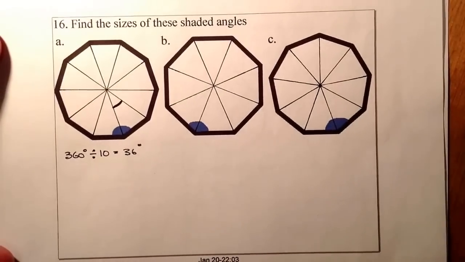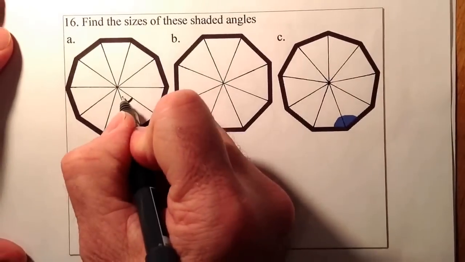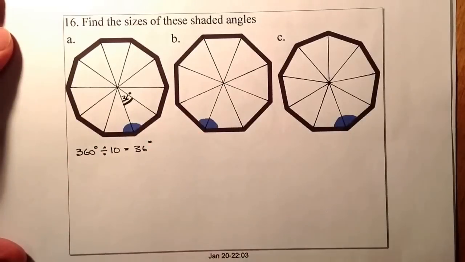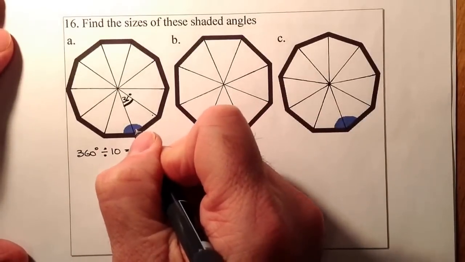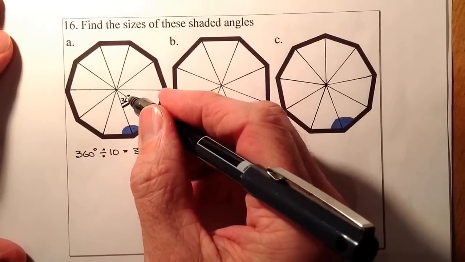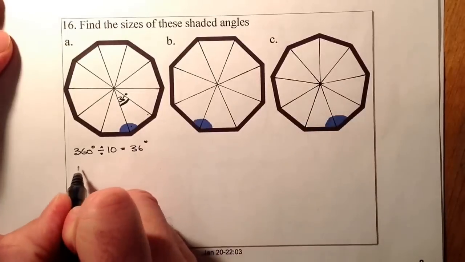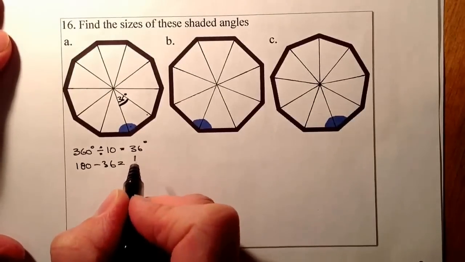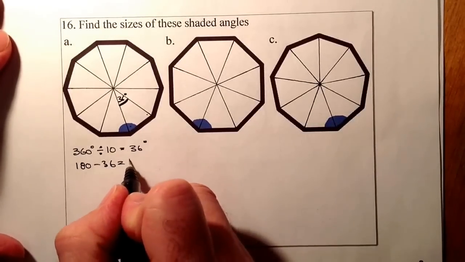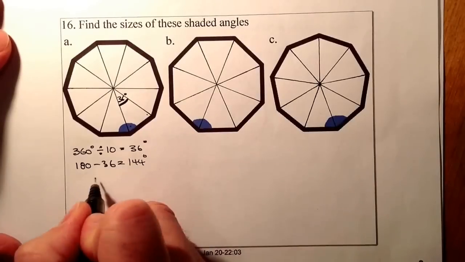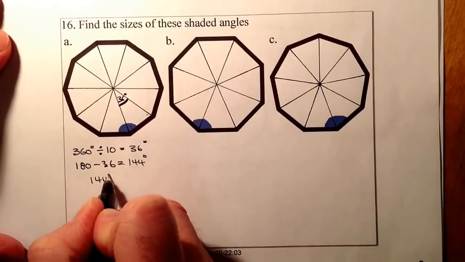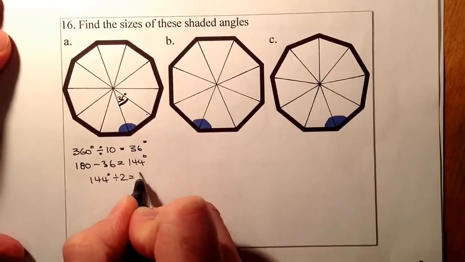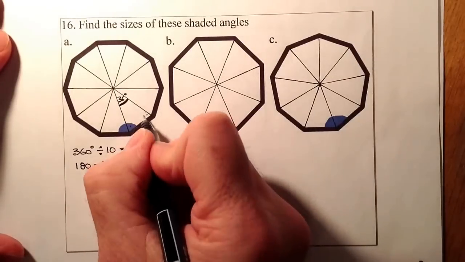From that, I know that this angle here is 36 degrees now. To find the angles at the bottom, I'll subtract that number from 180. So 180 minus 36 should give me 144. And I'll divide that number by 2 to get the angles down here.